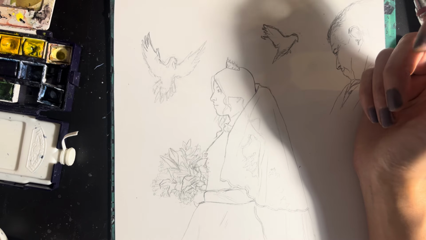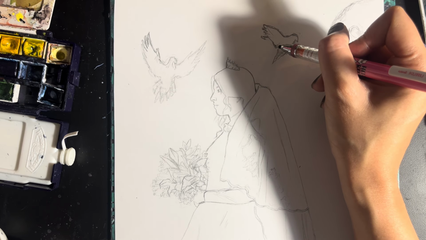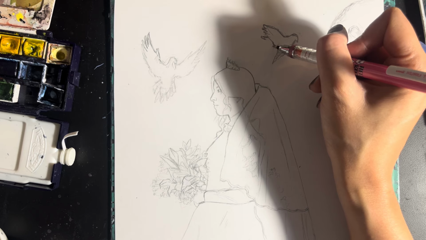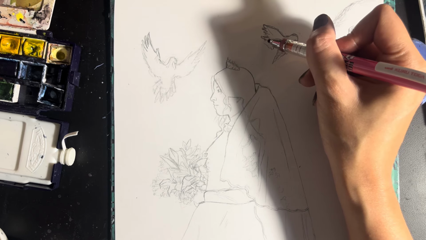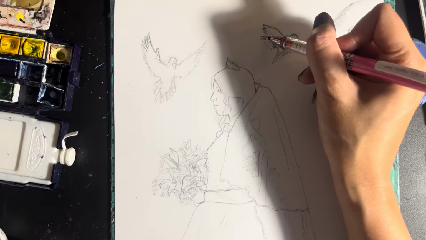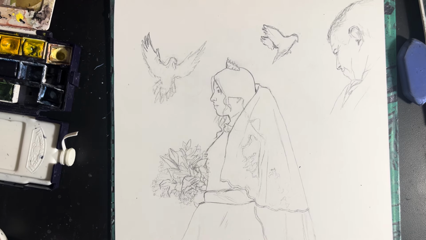So it's more of an impressionist way of approaching artwork. So that's the first wing, and then this one needs to come out here. Yeah, that's the second half.